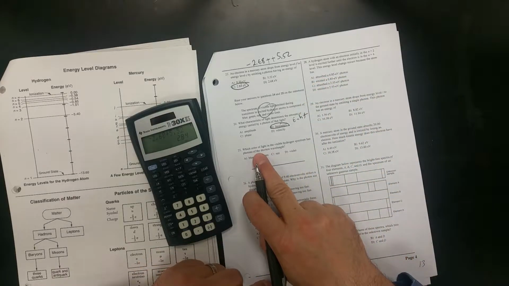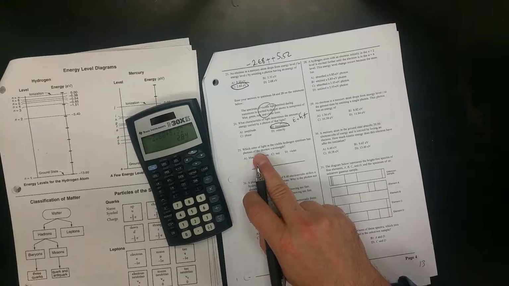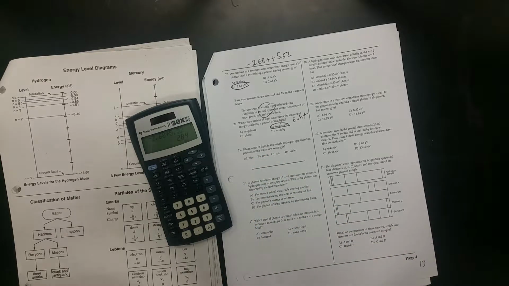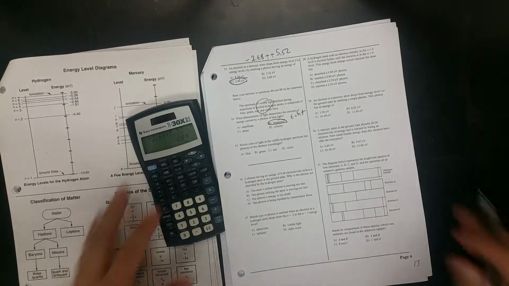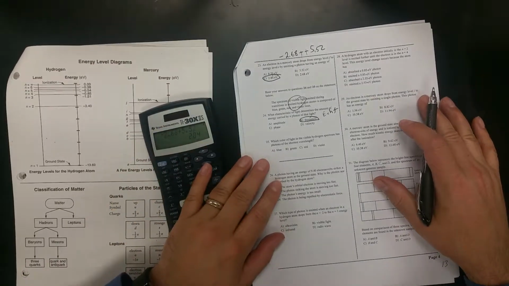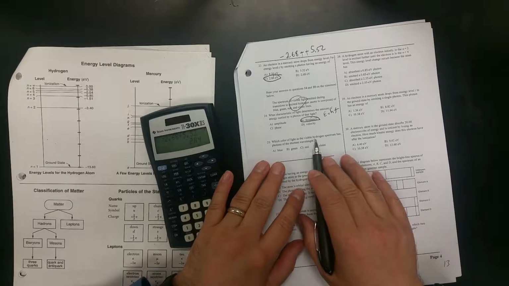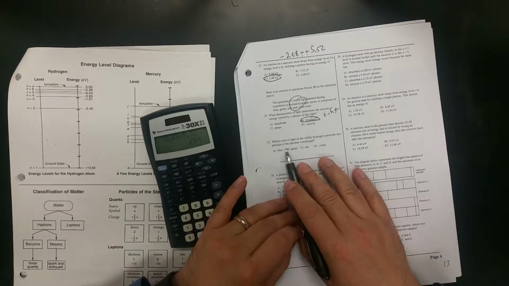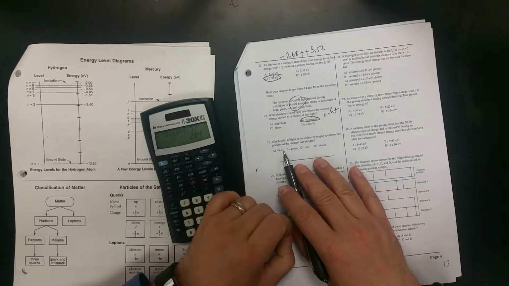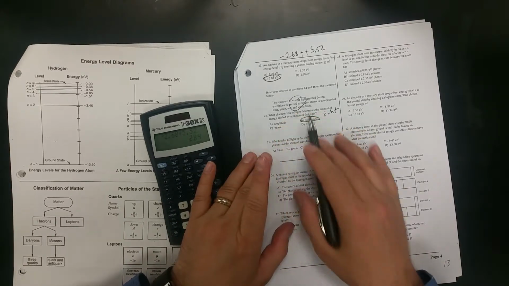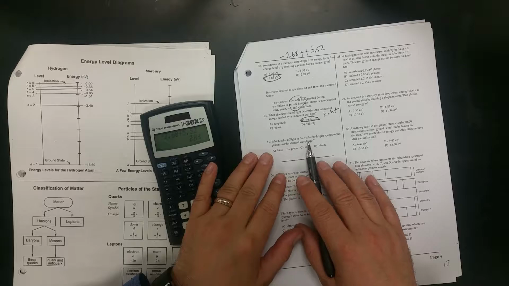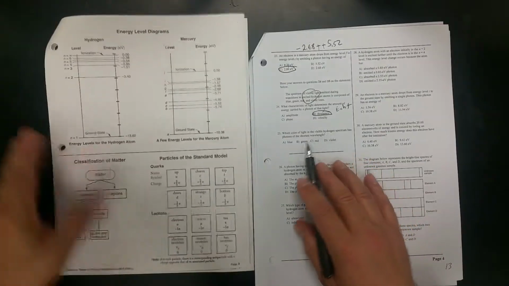What color of light in the visible hydrogen spectrum has photons of the shortest wavelength? So, interestingly, we don't even need this reading to answer either of these questions. It has the shortest wavelength.